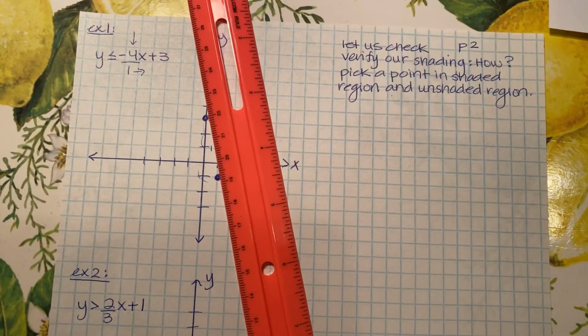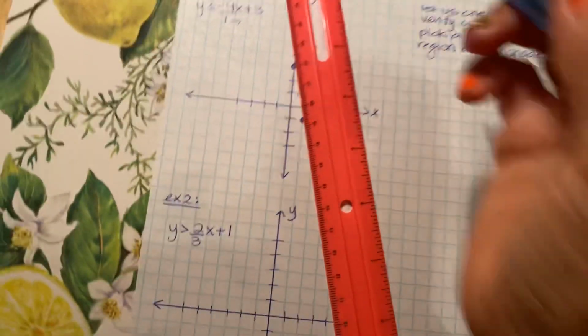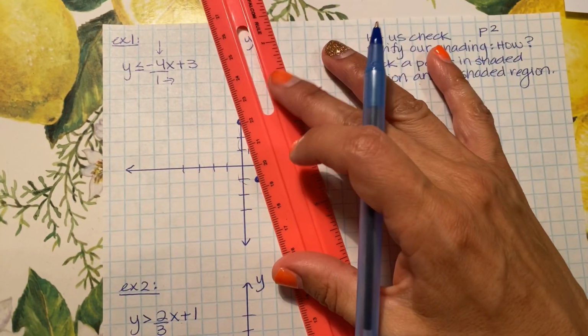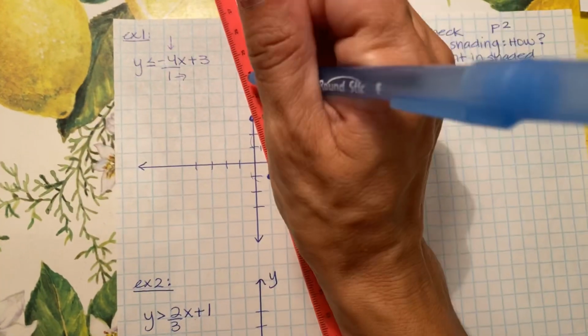Okay, so I'm going to kind of move this camera so I can... Oh, actually, no. Oh, hello. Move the ruler the other way around. I got it.